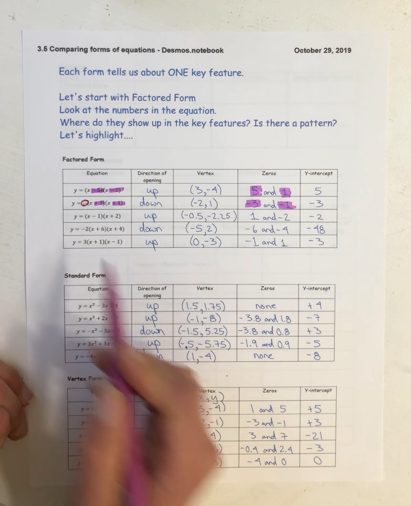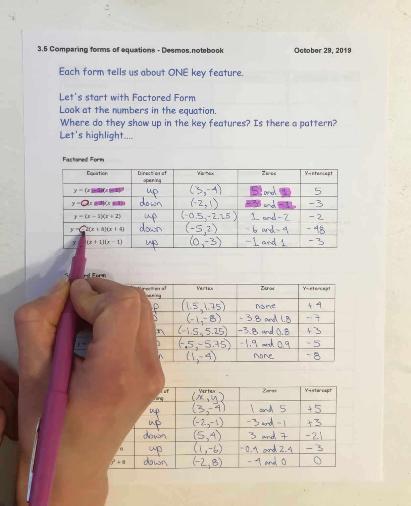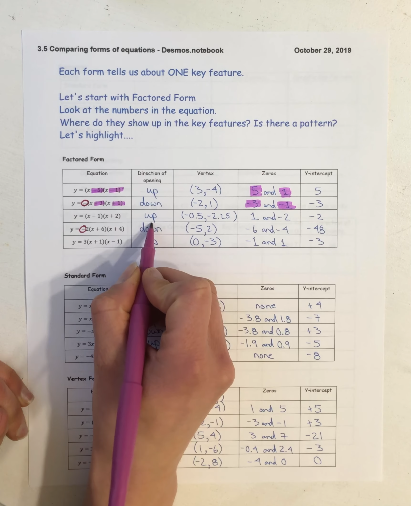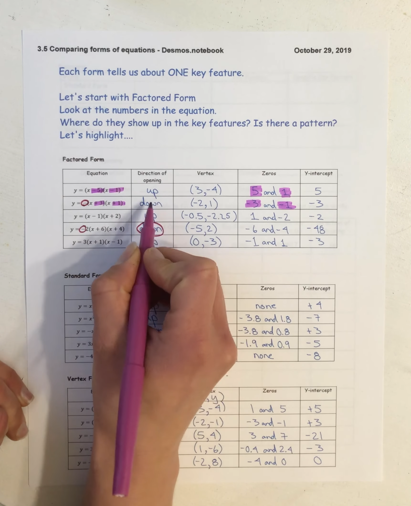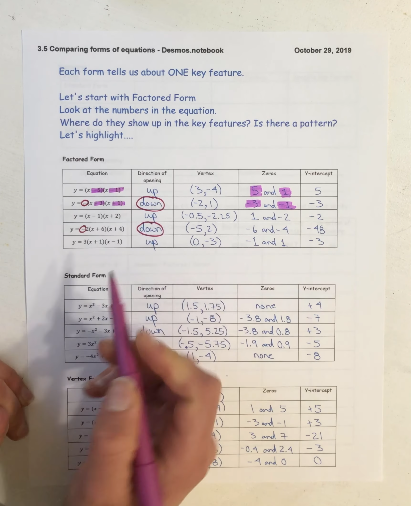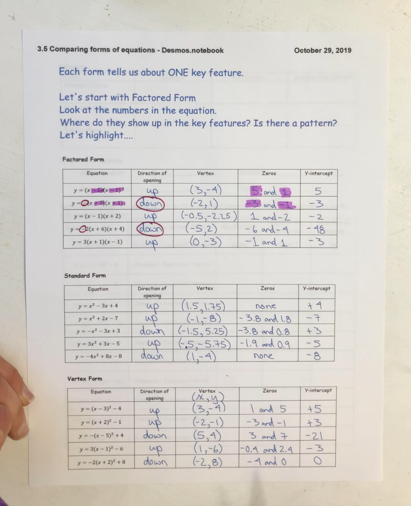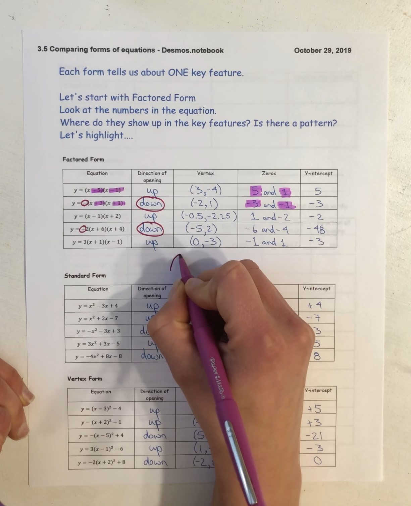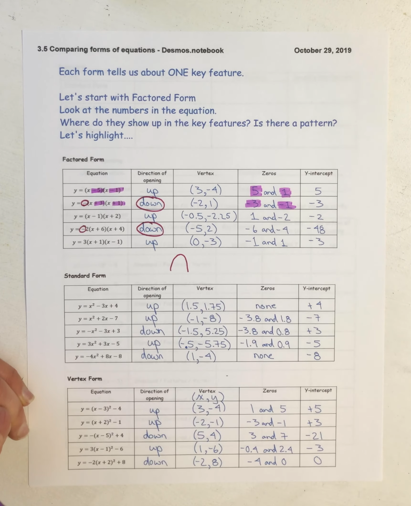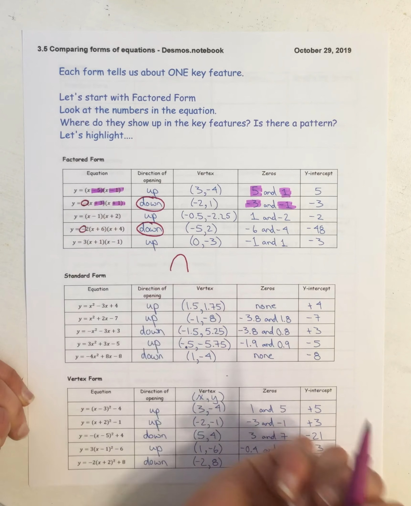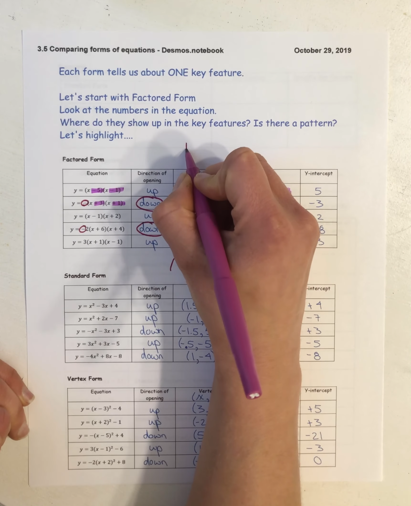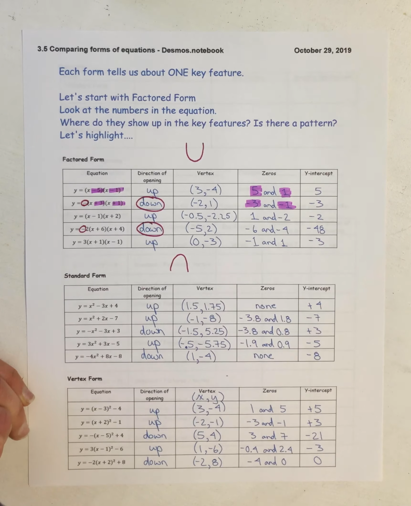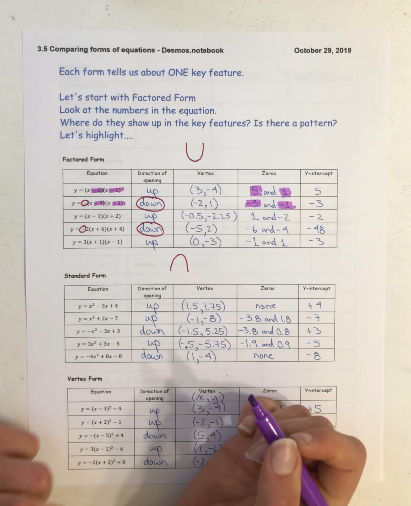Okay, so the ones that have negative signs are going down. If the sign in the front is a negative, it means our parabola is pointing down. If it is a positive, it means our parabola is pointing up. Okay? So back to the patterns that we're looking at.